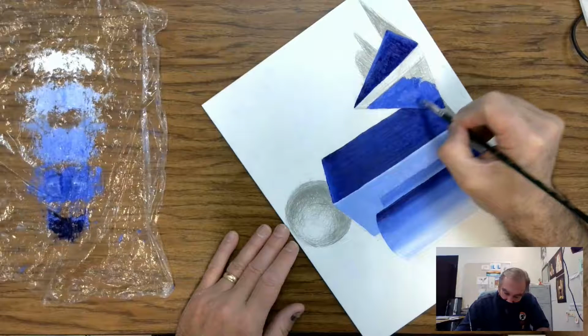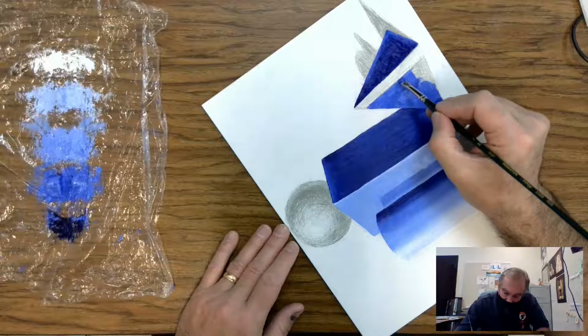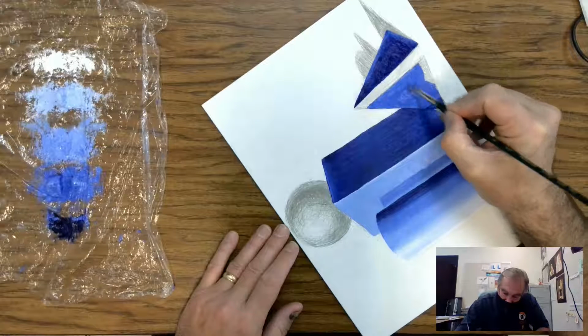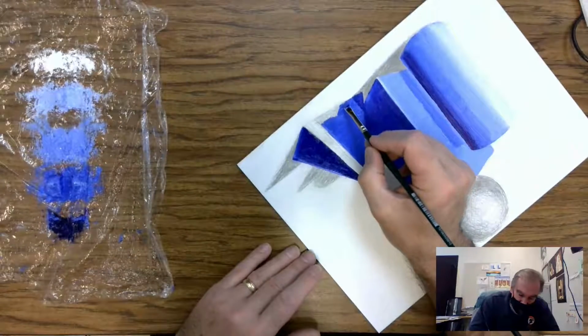This one we're just starting out with the local value of the thing here. It would be darkest right along this edge, but I think I'm going to come and drop a little bit of that in after. Let's go down here now.